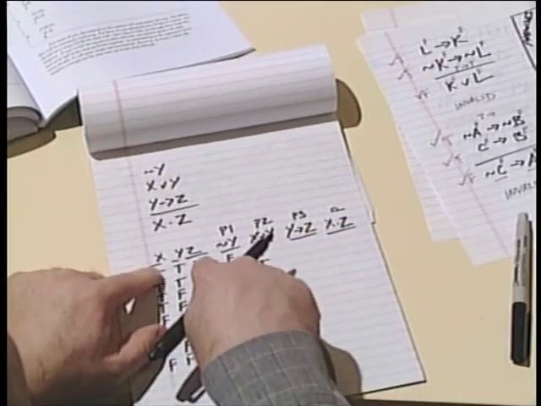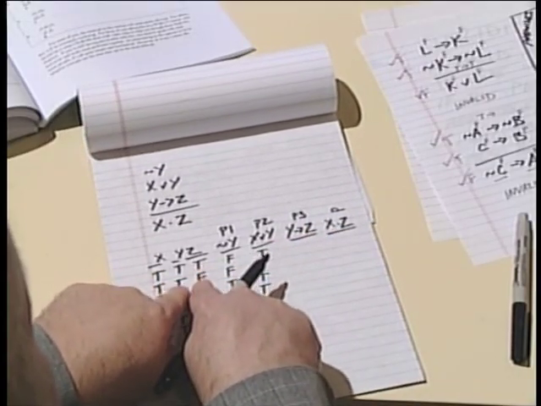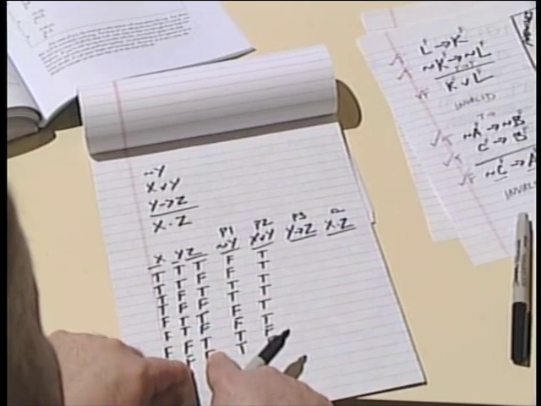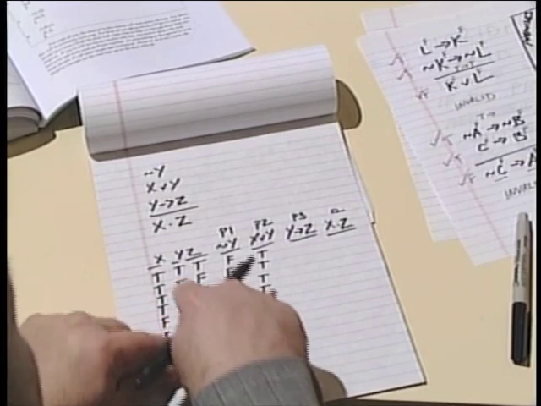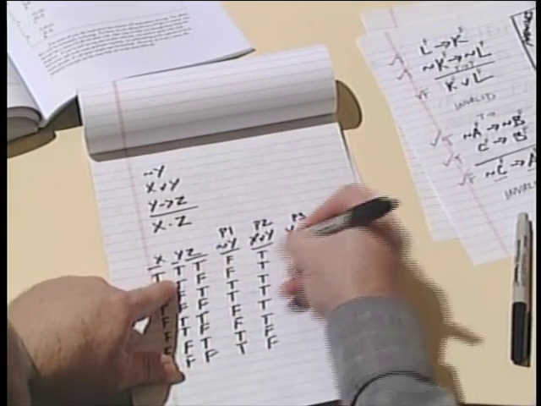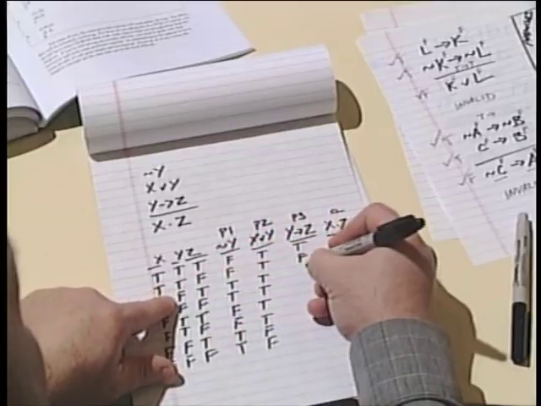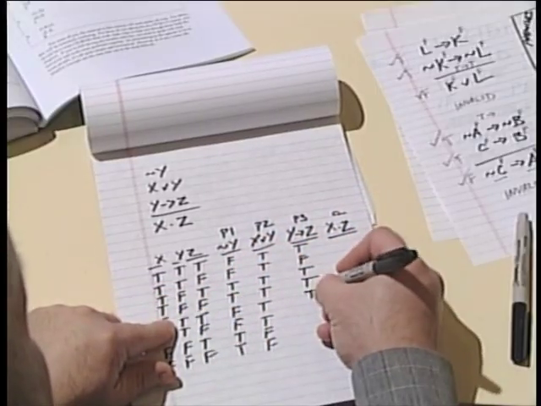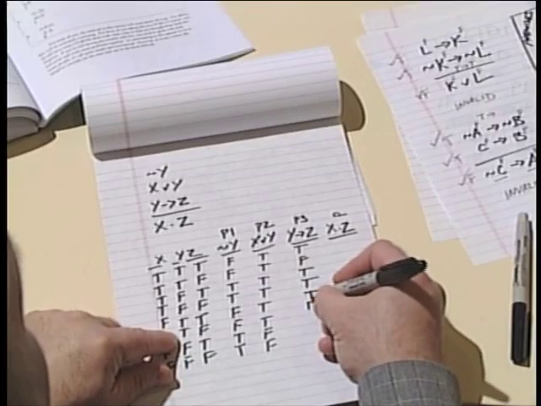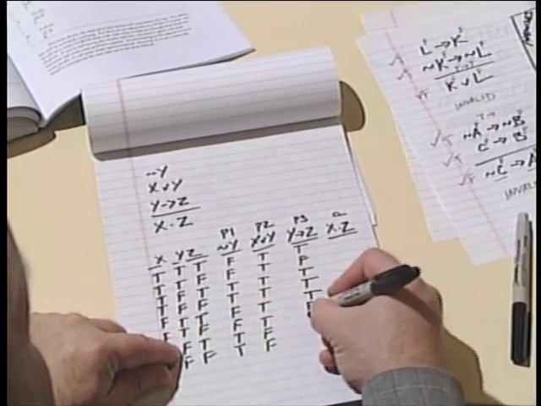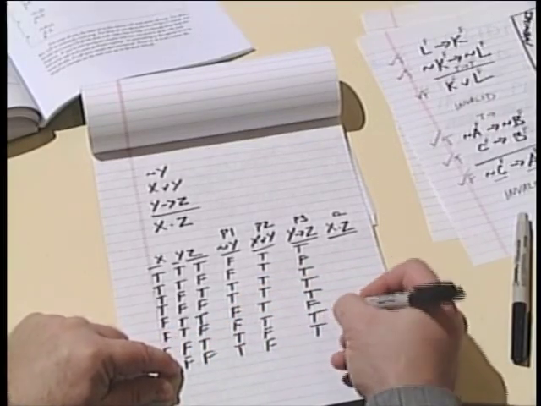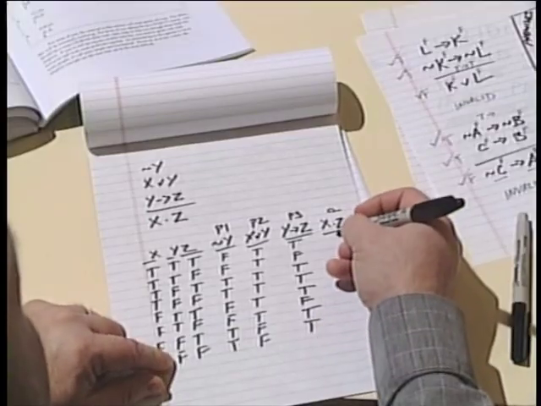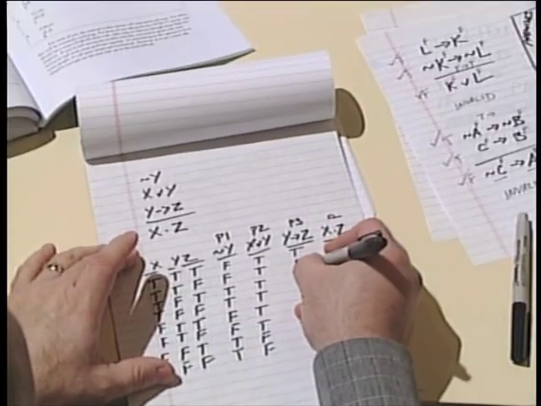Y implies Z. Here's Y and here's Z. It's an implication, so it's only false when true goes to false. True to true is true. True to false is false. False to true is true. False to false is true. True to true is true. True to false is false. False to true is true. False to false is true. And that's your premises.